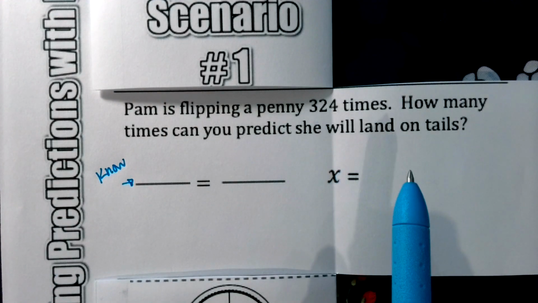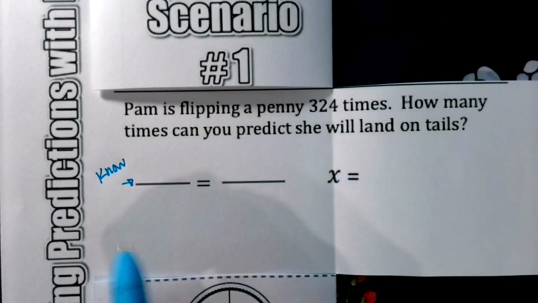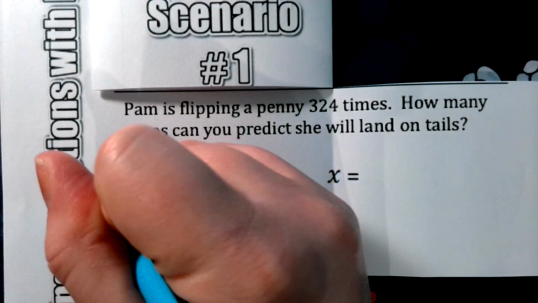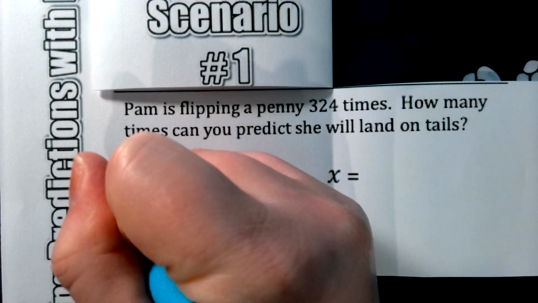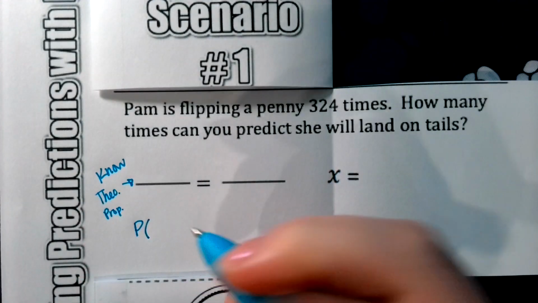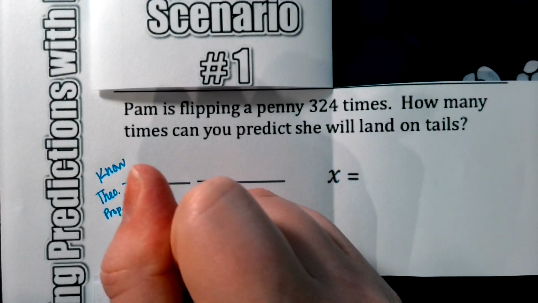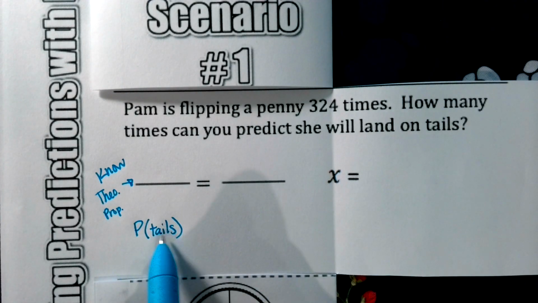Has she done an experiment yet? Not yet. So we need to have the theoretical probability. What is the theoretical probability of her flipping tails? If you haven't seen this yet, this P means probability, and what's on the inside, that's what you're looking for.